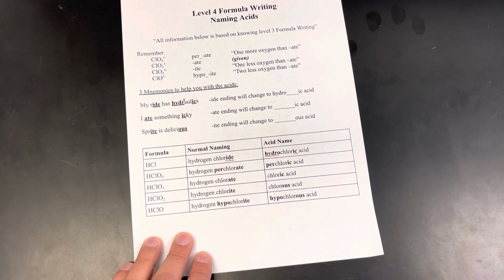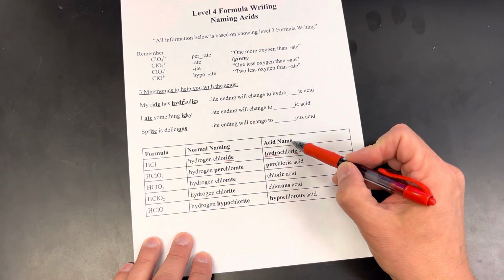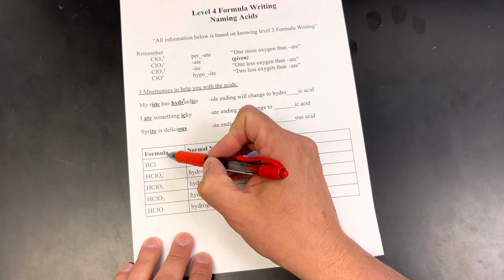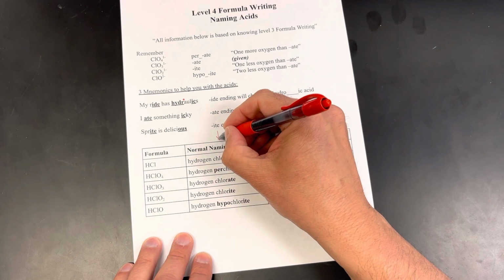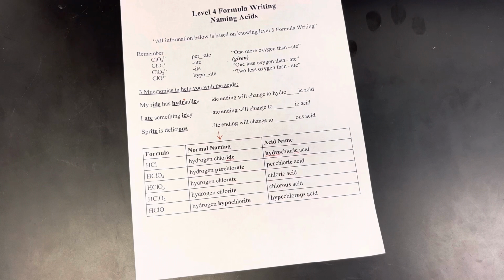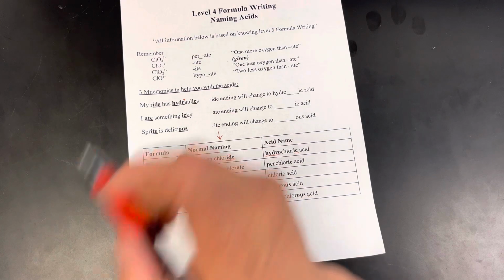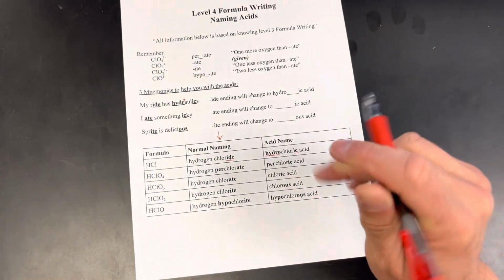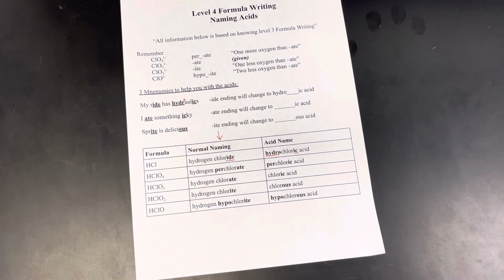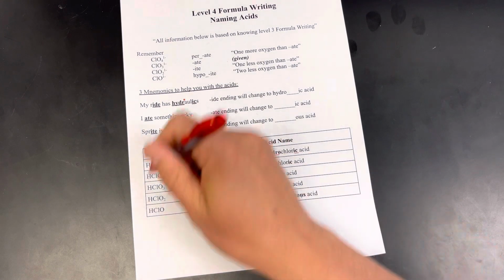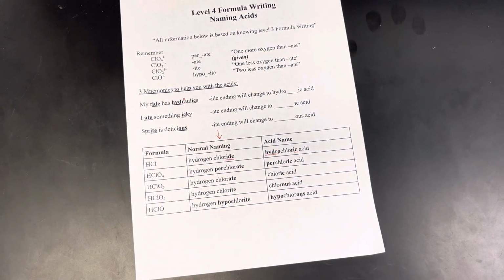Now, you do need to work this both ways, both from the formula to the acid name and from the acid name to the formula. My suggestion, especially in the beginning, is to always go to normal naming in between. If you do that, you're going to make your life so much easier. It's so much easier to do 2 easy steps than 1 complicated step. But as you do this more and more, you'll become more fluent in jumping from the beginning to the end quite quickly. Even at the end of the whole year, I still have some students who like to use that middle step, and I think it's very wise to do that in the very beginning.